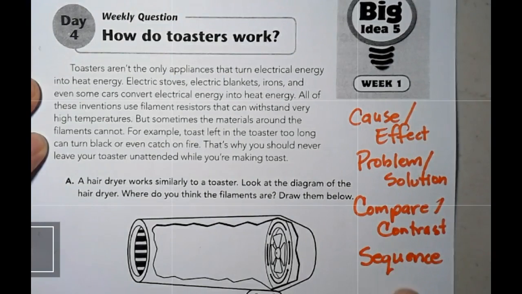And so let's start thinking about these four types of methods of communication in writing.